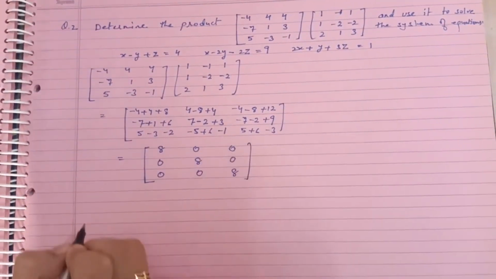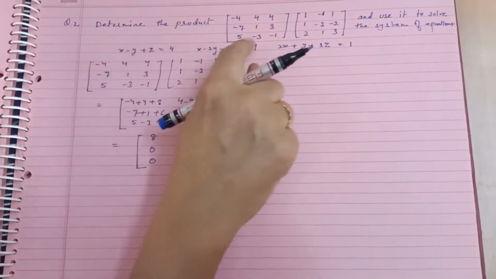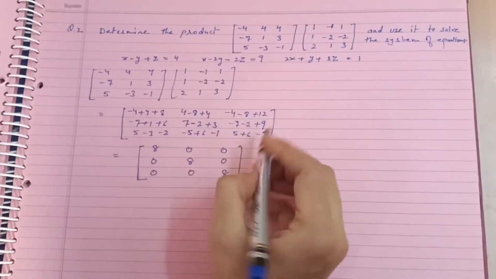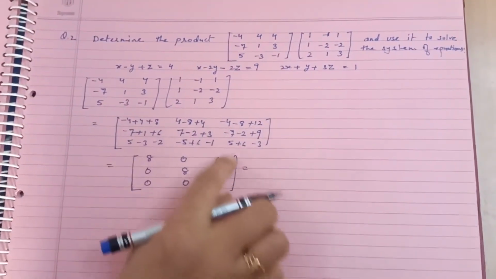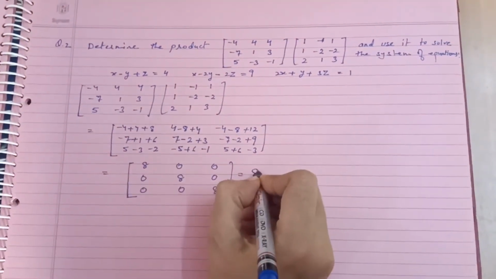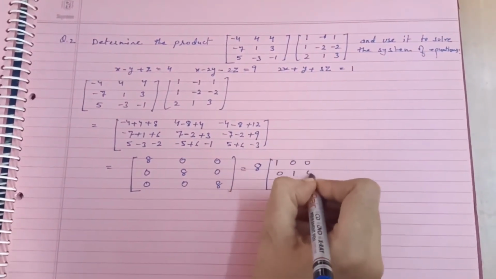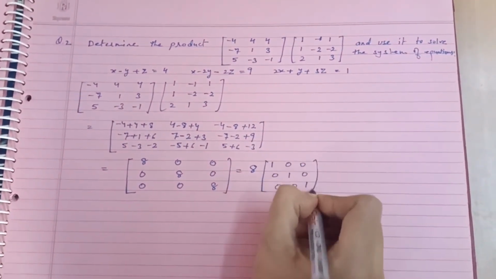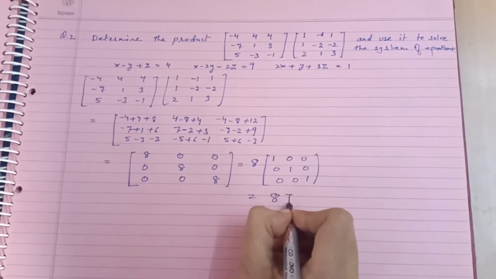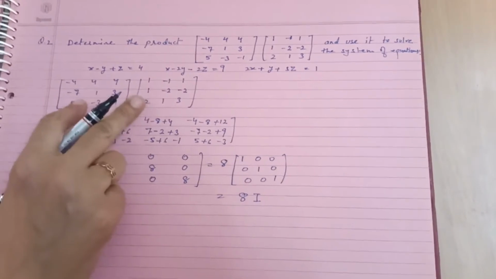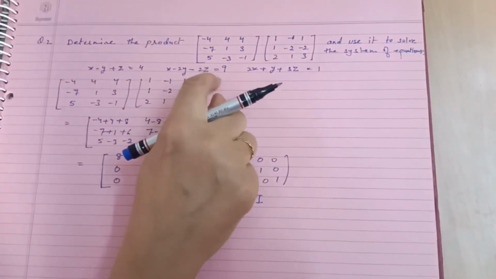What interesting thing you are getting: when it is said determine the product and solve the system, something is related here. So I will take this as a matrix. 8 will be common throughout, and inside will be the identity matrix, 0 1 0, 0 0 1. Very interesting. So you got 8I. Product of this you got 8I. Now using this you need to solve the system of linear equations.